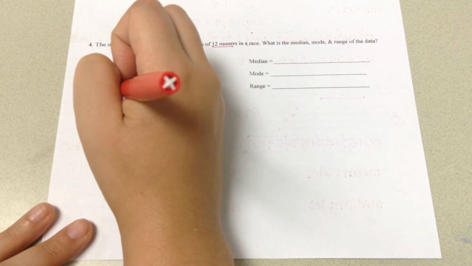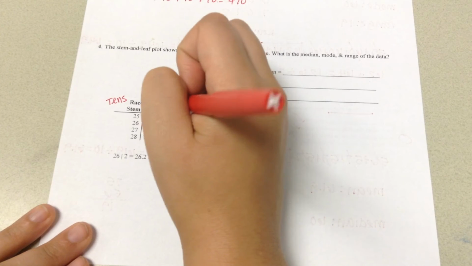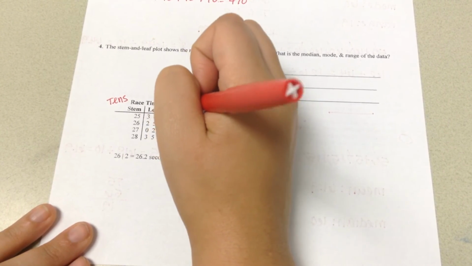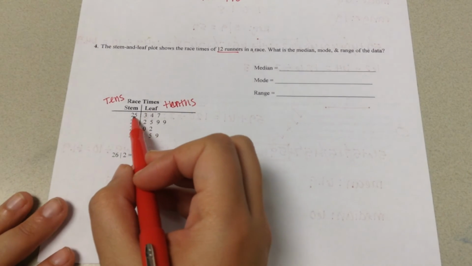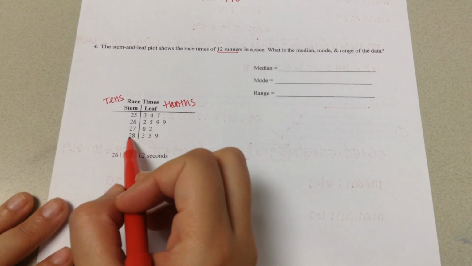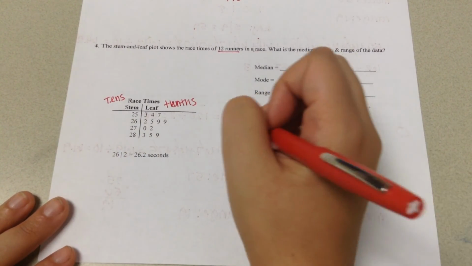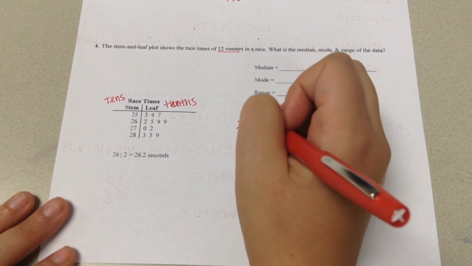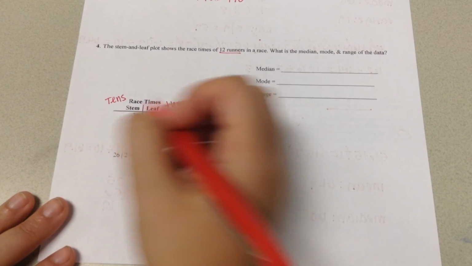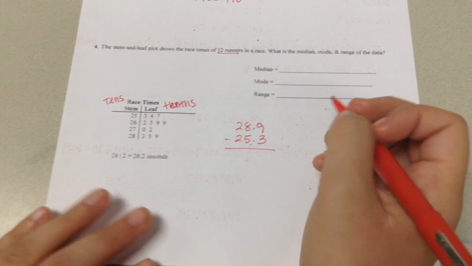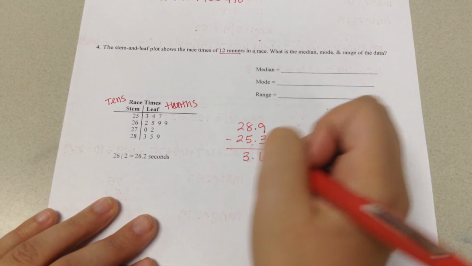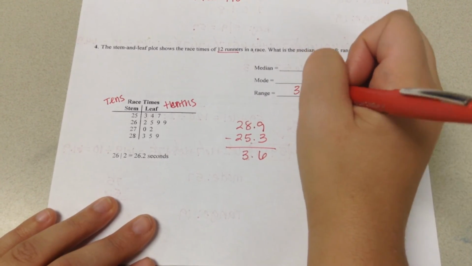This is the tens, and this is the tenths. Okay? So right now, I'm going to start with the range. I know that I have 28.9 minus 25.3. So I'm going to subtract that, and I get 3.6. So my range is 3.6.